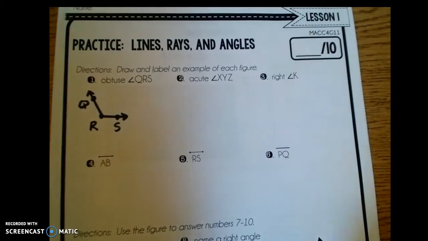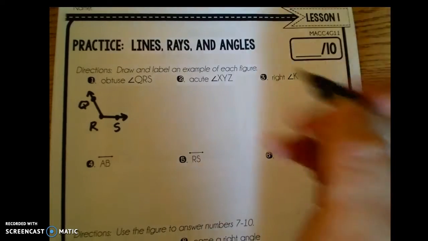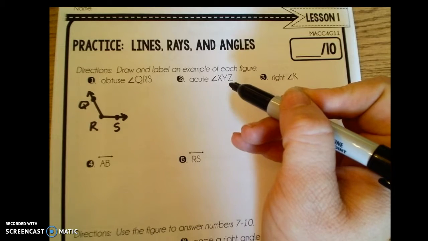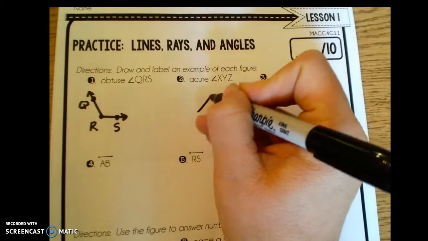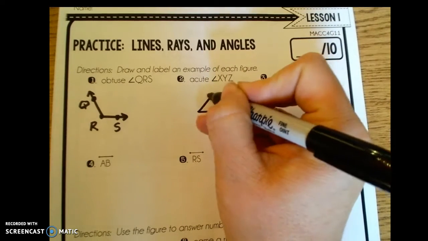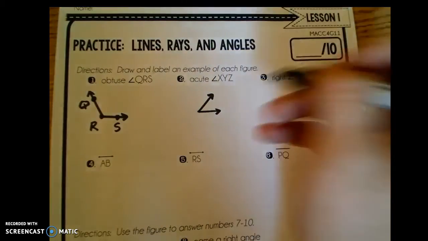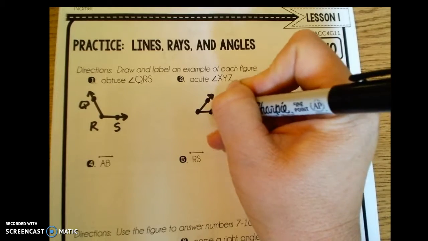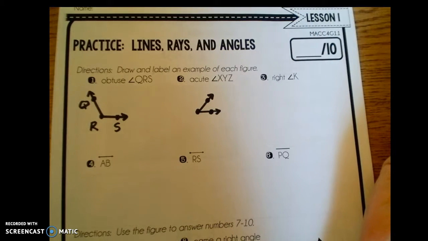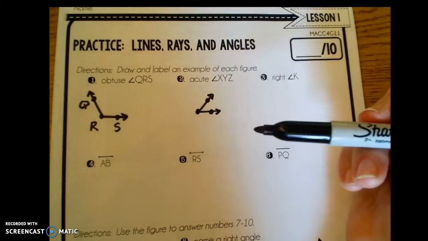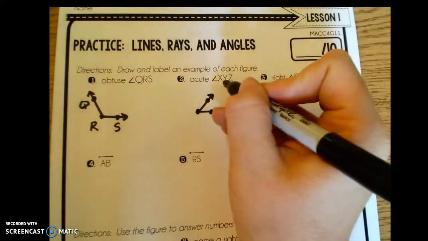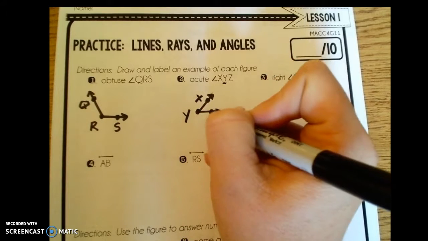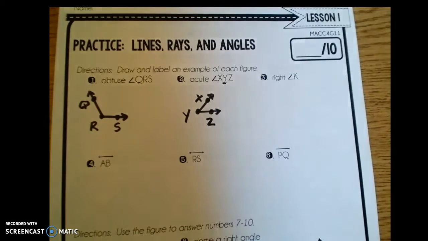Okay, the next angle is an acute angle XYZ. So an acute angle is less than 90 degrees. So I'm going to draw an angle that I know is less than 90 degrees. I'm going to label my 3 points, 1, 2, 3, and I'm going to label it XYZ. I just have to make sure that this Y is in the middle. So I'm going to do XYZ.